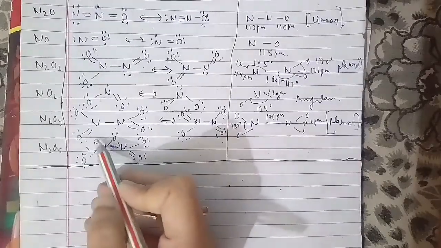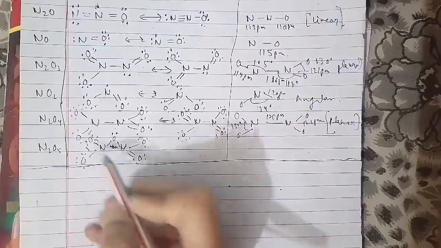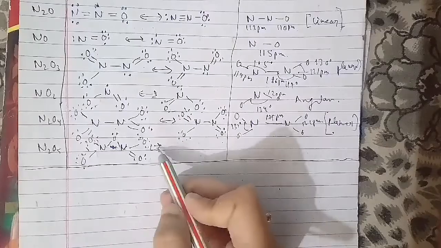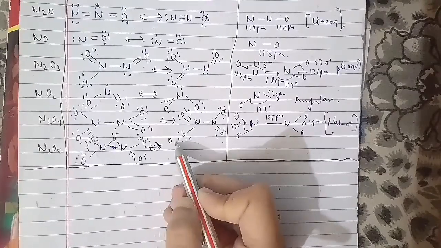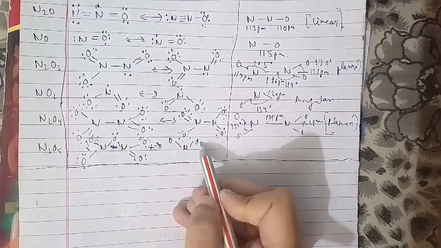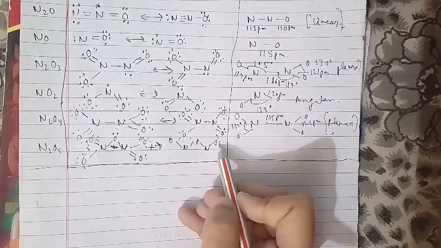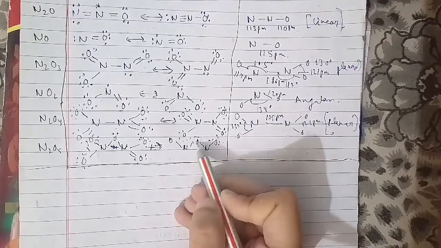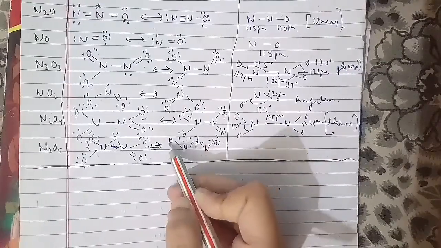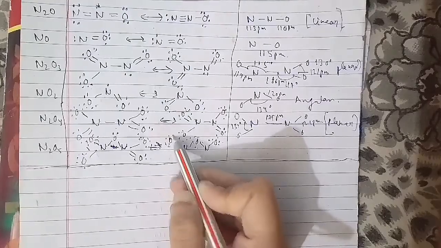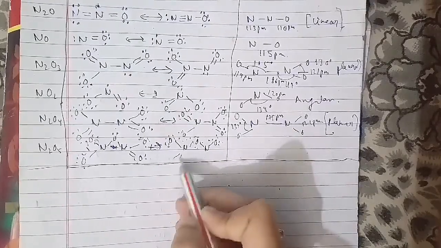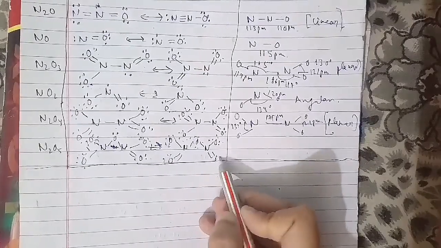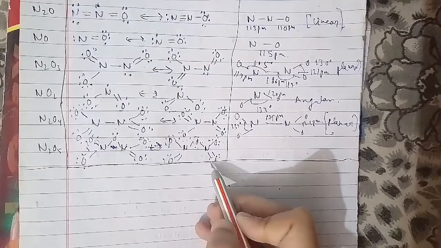And here it is N-O that we have, and this is 151 pm, and the angle they are forming is 112 degree. This is 119 pm. This also has an angle of 134 degree, and the structure is known as planar.